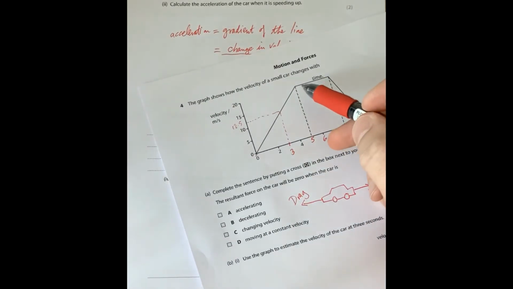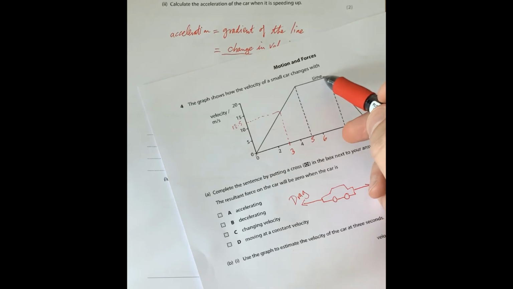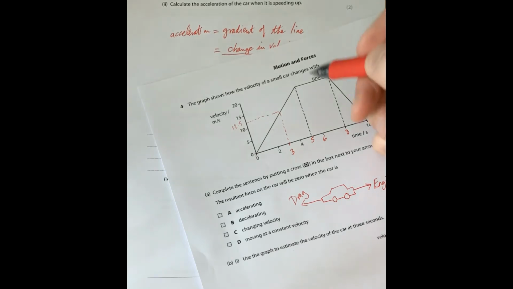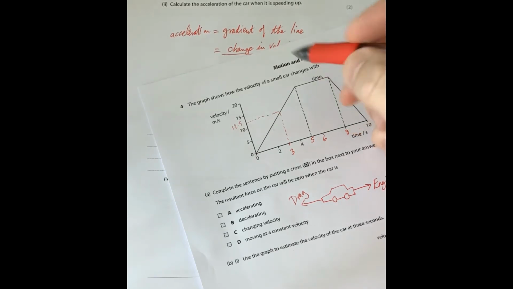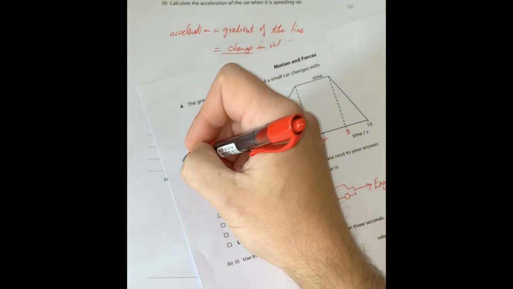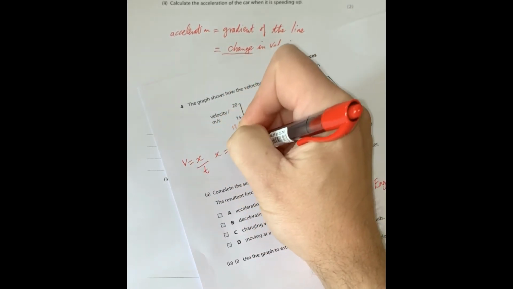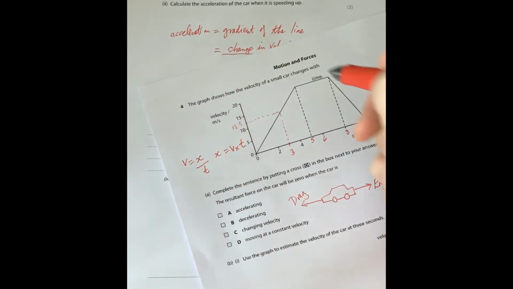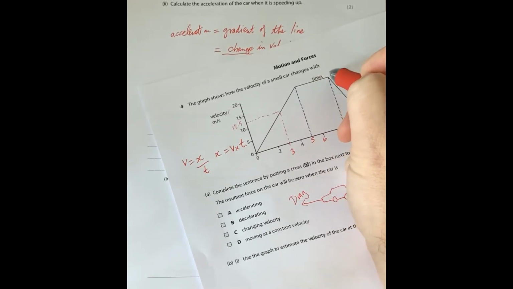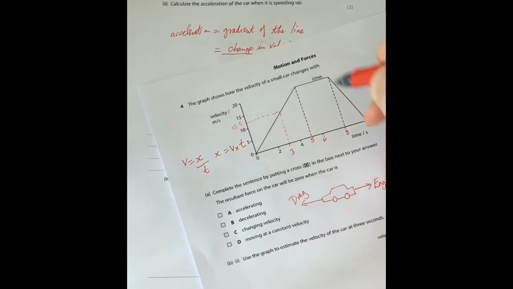So in other words, we need to work out how far it travels when it's moving at 20 meters per second for these 3 seconds, and compare that to how far it travels when it's decelerating from 20 down to 0 meters per second in 2 seconds. Now, as discussed before, it's the area under a velocity time graph which will tell us how far we've moved. If velocity is the distance divided by the time, then the distance travelled would be velocity times time, which is fine for when you're going at constant velocity.